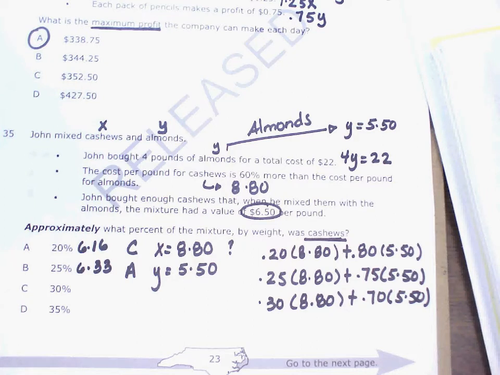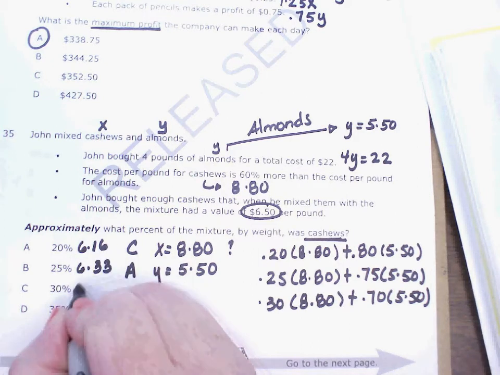So see, it's not that hard. It looks very intimidating, but it's not that hard. You got to chunk it.